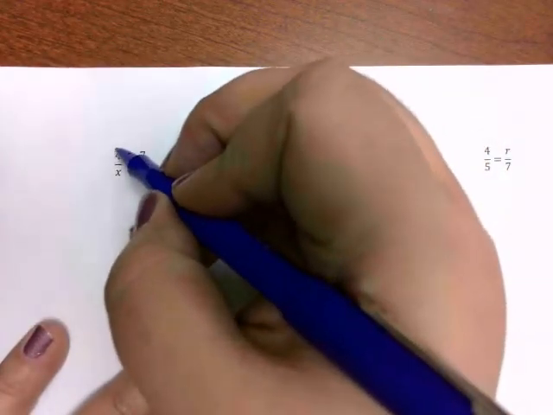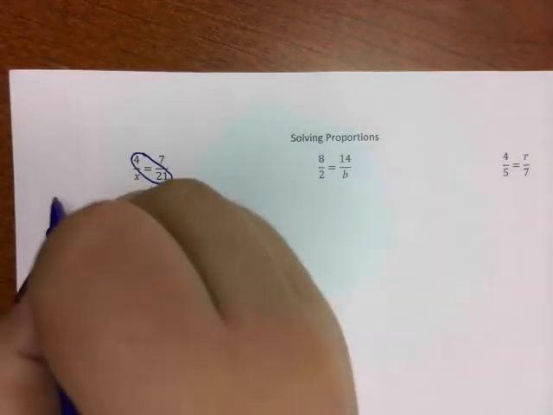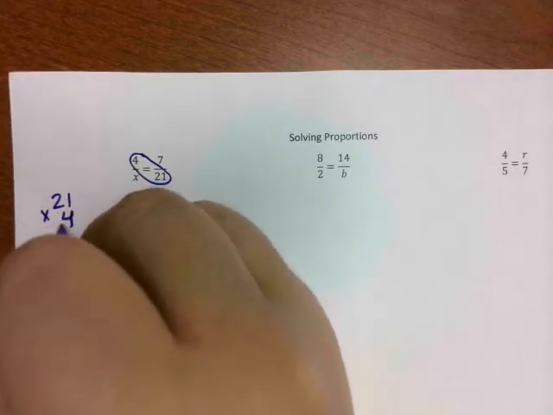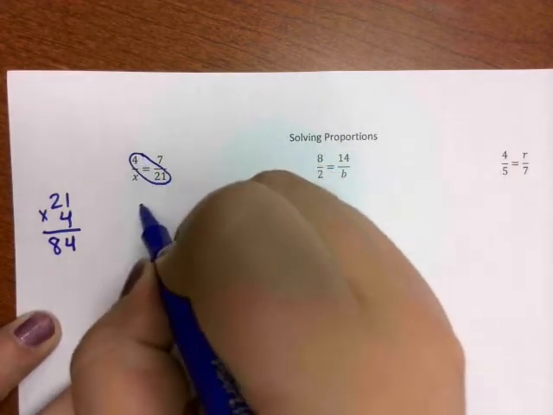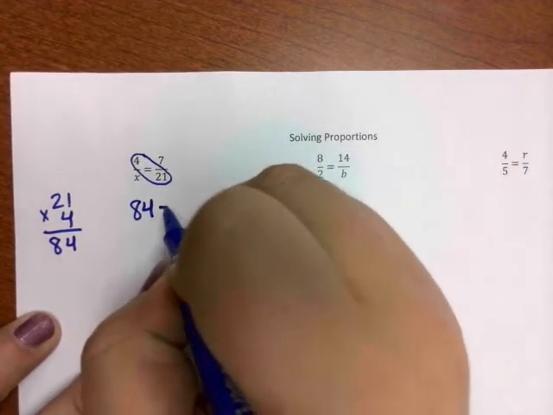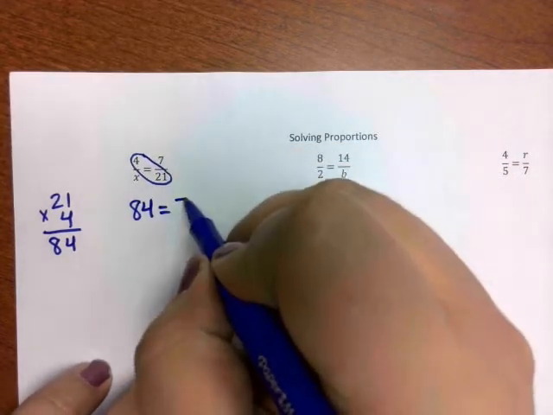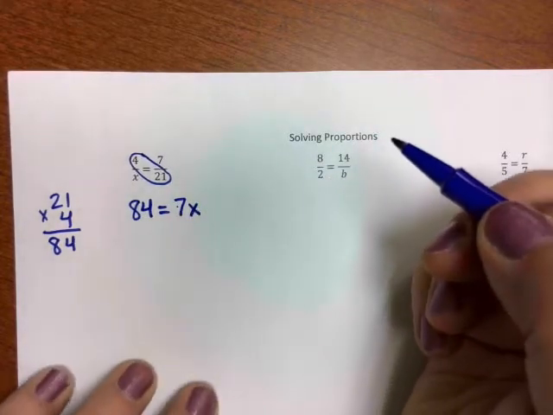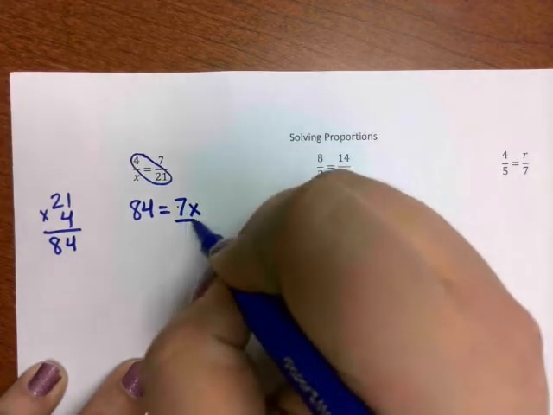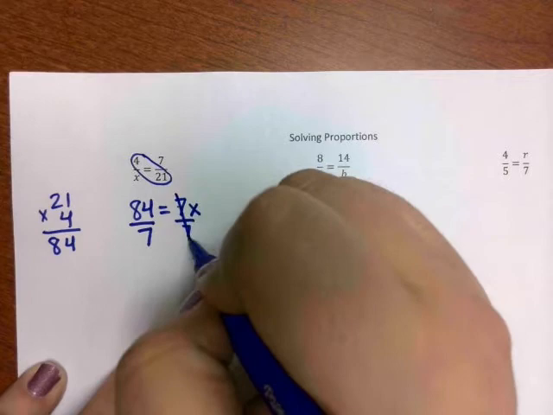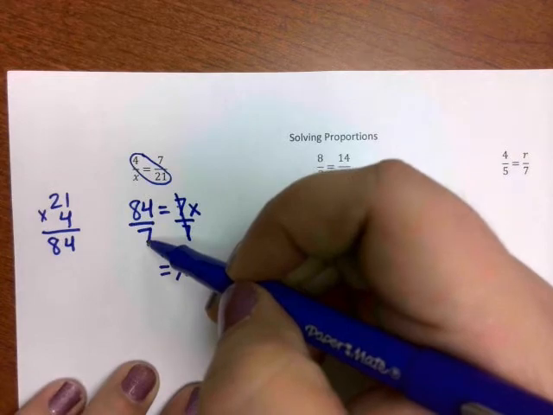So I'm going to circle these two, and I'm going to multiply them together. 21 times 4, I get 4 and then 8. So 21 times 4 gets me 84. And that is equal, because we cross multiply, to whatever 7x is, 7 times x. Now to get the value of x, we're going to do the opposite of multiply, which is divide. So we're going to divide by 7. Those cancel because it's equal to 1, leaving us with x equals 84 divided by 7.